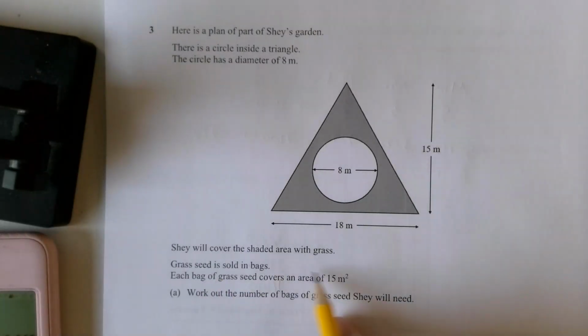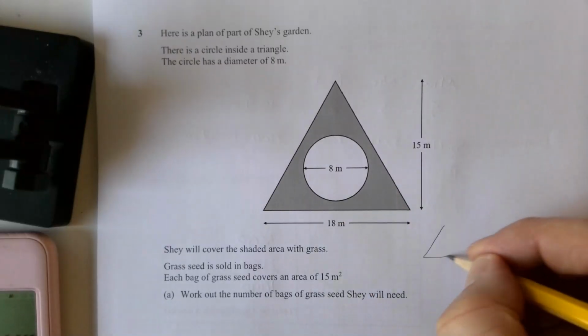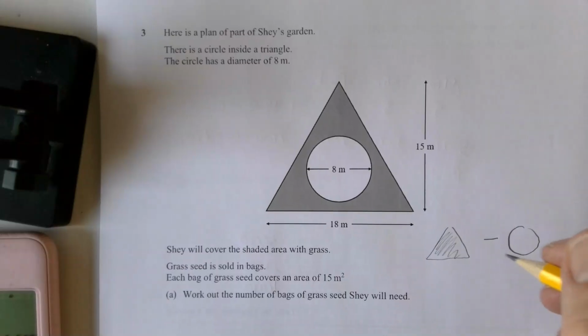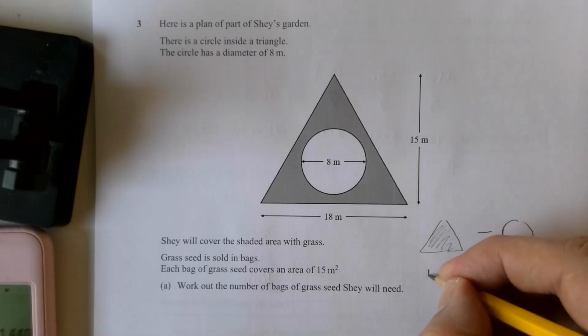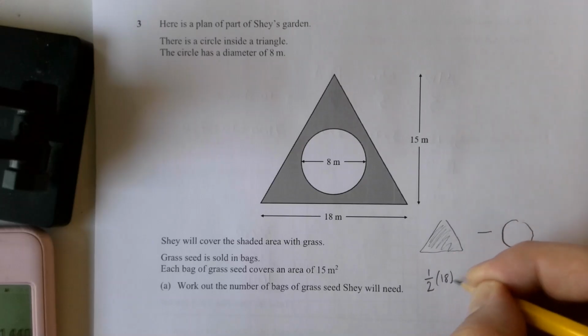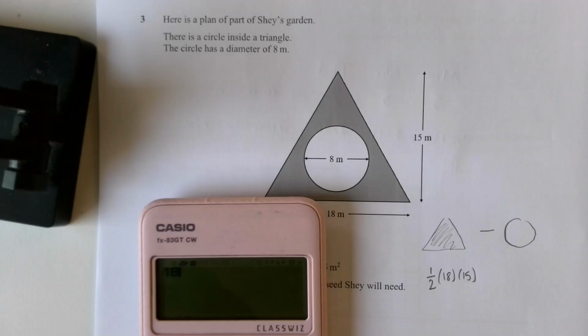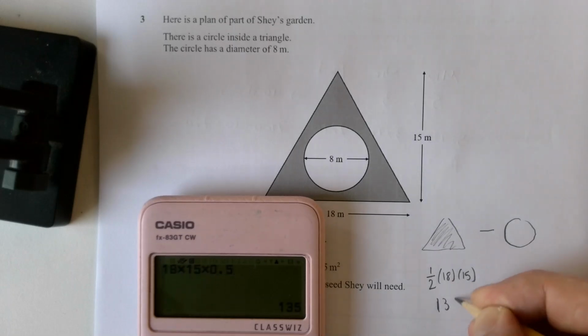Shay will cover the shaded area with grass. So first off I'm going to work out the shaded area. Before I do anything else, I'm going to think, how do I do that? I'm going to imagine a full triangle, and I'm going to subtract the area of the circle, and that's going to give me my shaded area. So my triangle would be half of the base, which is 18, times the height, which is 15. A half times the base times that height gives me 135 meters squared.